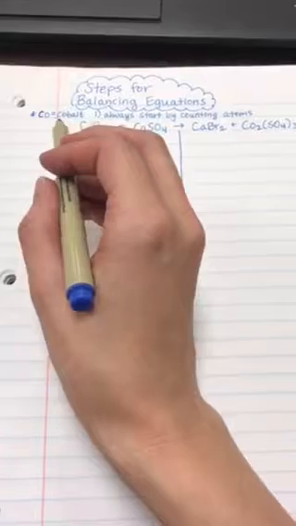Just a quick thing, you don't see this element very often, so when it's a capital C, lowercase o, that's cobalt, so I just wanted you to know that. But anytime we're balancing an equation, we're always going to start by counting atoms. So we're going to write out all of the elements that are part of the equation and count them.